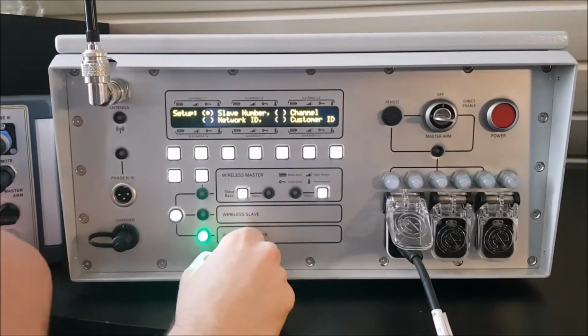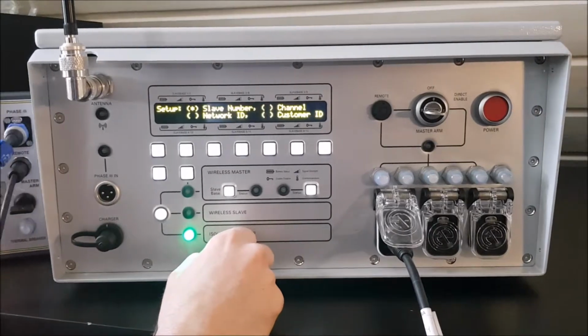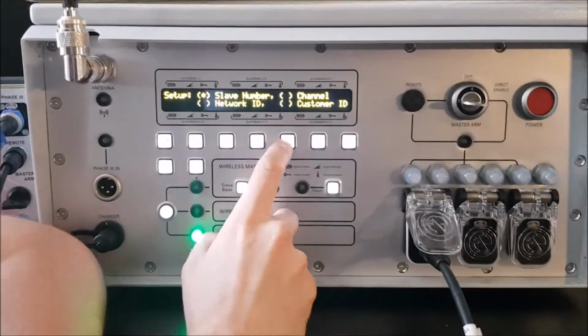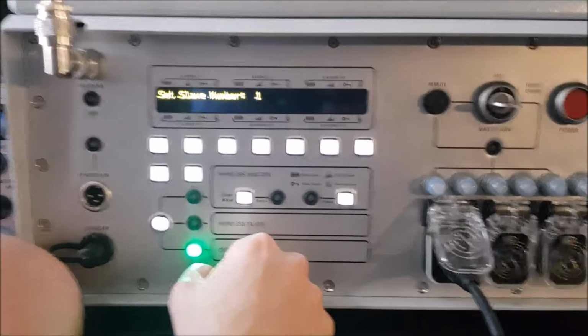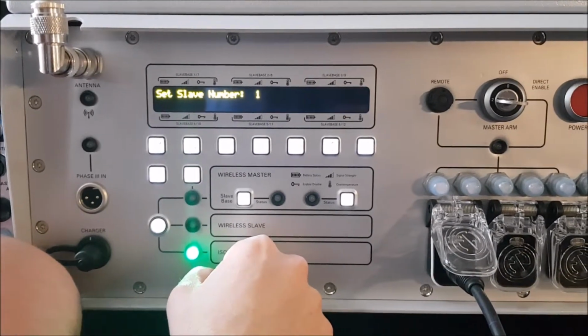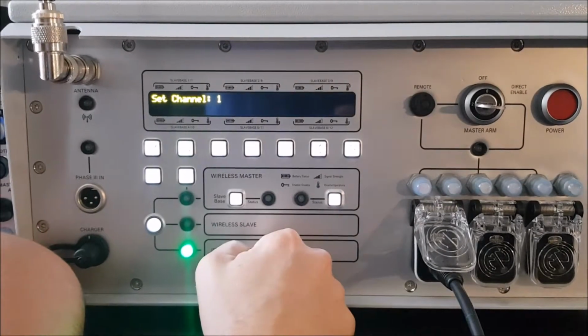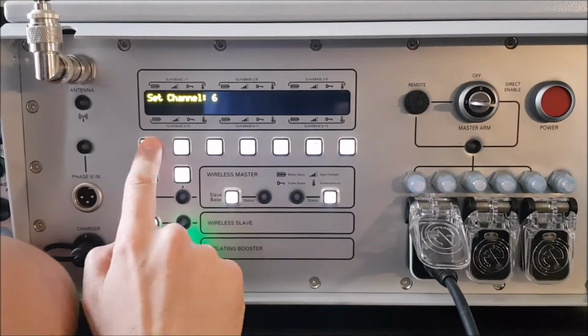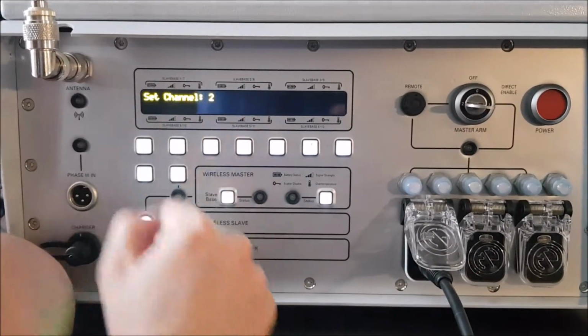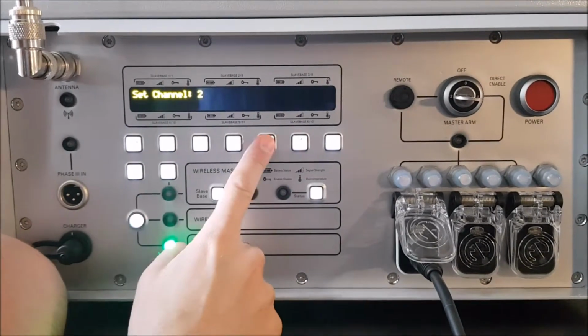And then there are 4 parameters that I can set up. First of all, I can tell which slave are you. Are you slave 1, 2, 3, 4, 5 up to 12? Then I can say, okay, on which channel are you operating? You have channel 1 to 6. Say I want to put this one here to channel 2. I have to press enter.